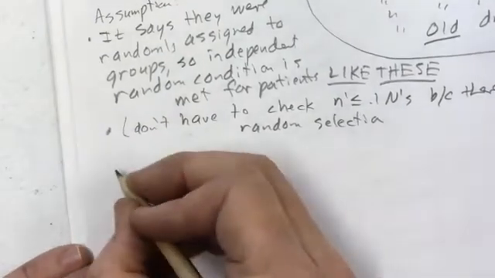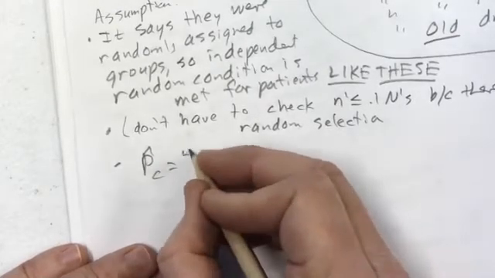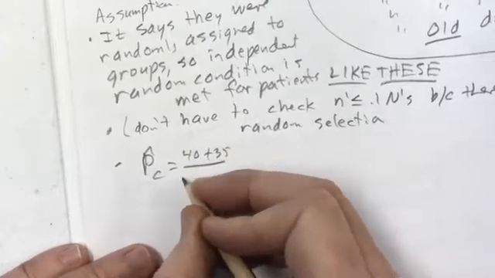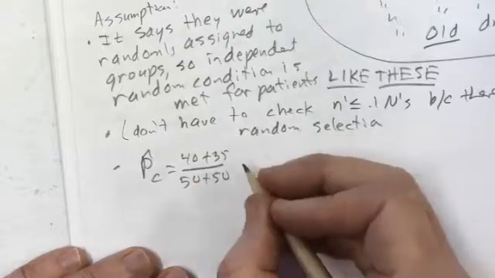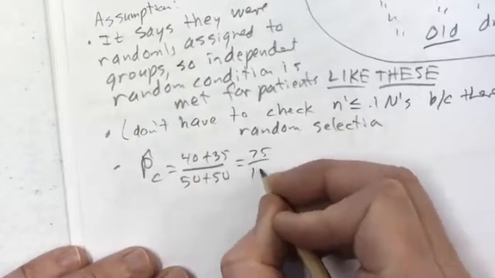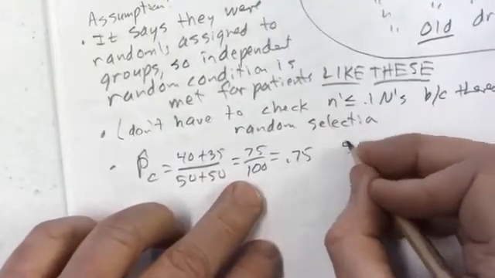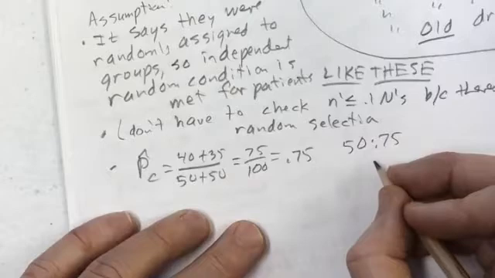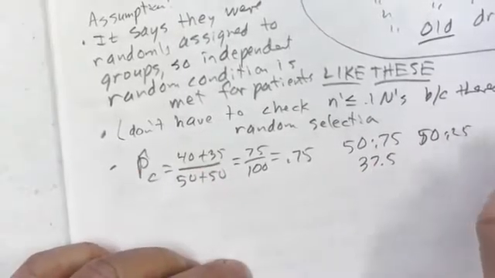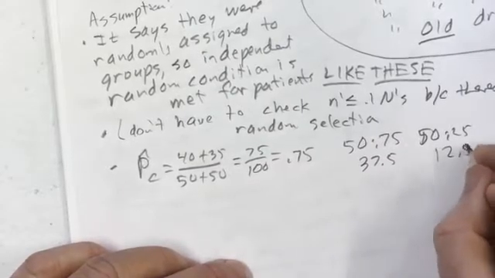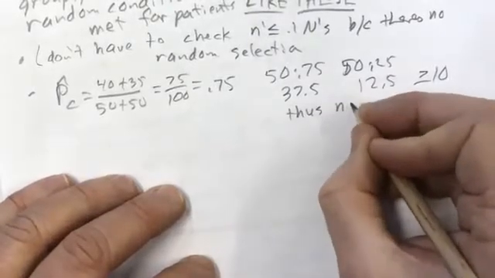And then lastly, normality, similar to what we did before. Our combined p hat is equal to 40 plus 35 over 50 plus 50. Those are just our number of successes and our total size. So that's 75 over 100, so our combined p hat is 0.75. To check for normality, 50 times 0.75 is equal to 37.5, and 50 times 1 minus that, 0.25, is equal to 12.5. They're greater than or equal to 10, so we say thus normality is met.